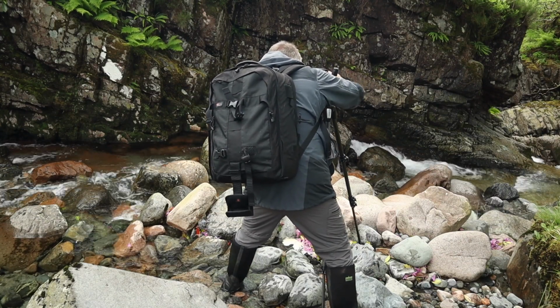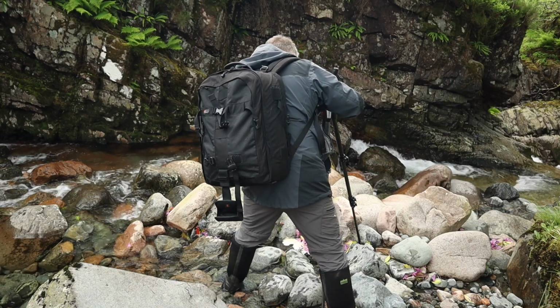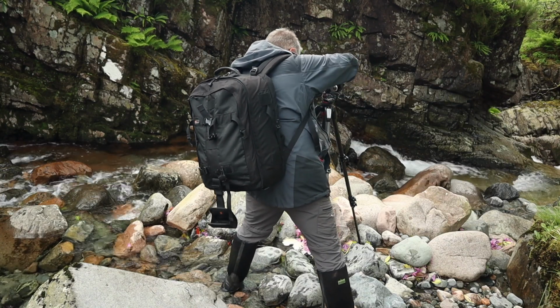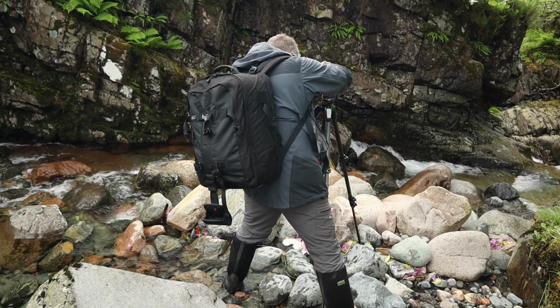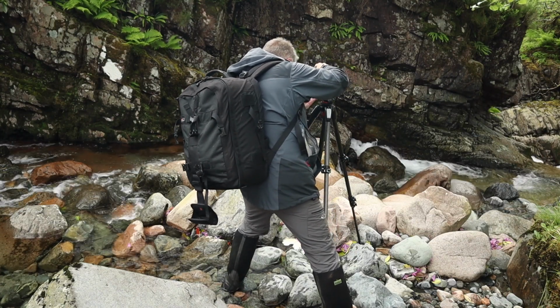Now, they look nice. So what usually happens is when you come and you see a composition, you go, oh, that's a cracker. When you get home and you load it in the computer, it's not always the same as what you saw when you were on location.